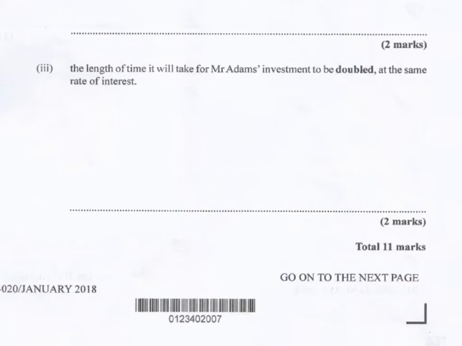Okay, so for part 3, they want to know the time it would take for his investment to be doubled. So for it to be doubled, it means that the simple interest is now going to be equal to what he initially invested, which would be 5,000. So the principal is 5,000, and they want the whole investment to be doubled. So therefore, the simple interest would now be 5,000, and we're using the rate of interest that we worked out before, which was 5.4%.